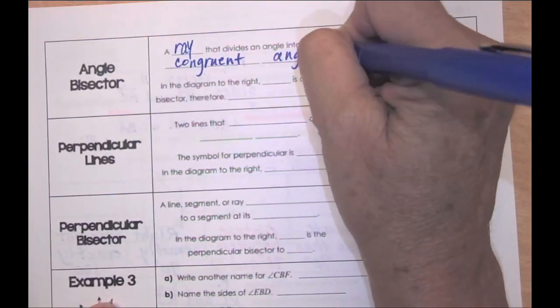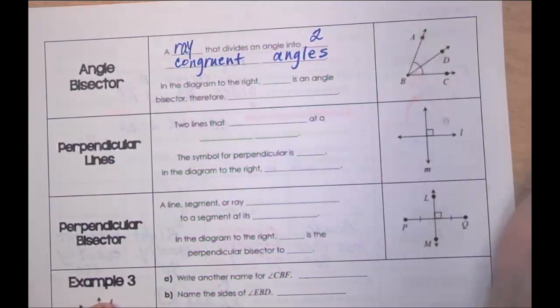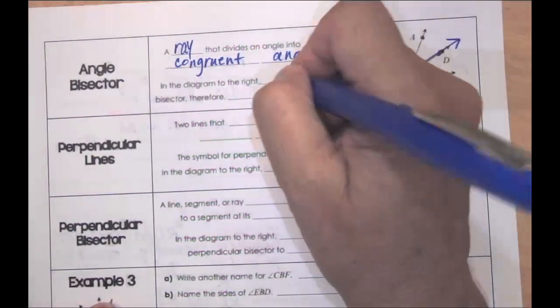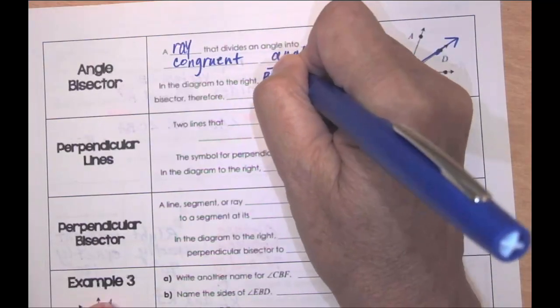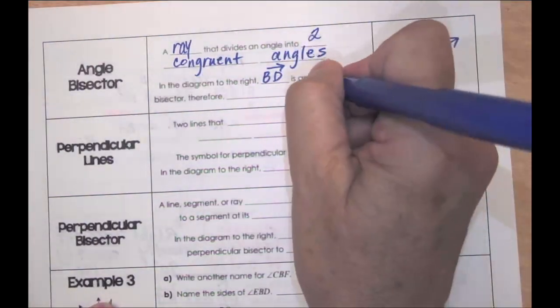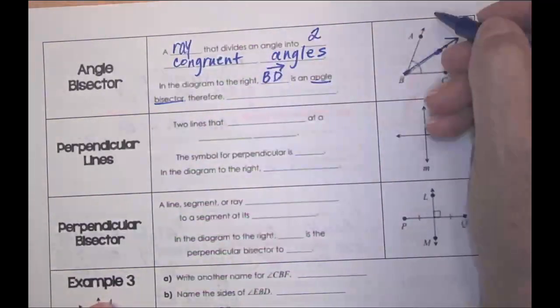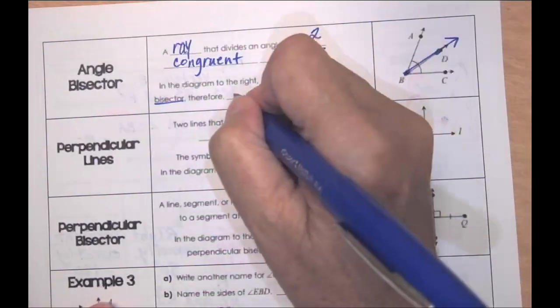In the diagram to the right, do you see ray BD that goes in the middle of this? Ray BD is an angle bisector. Therefore, that means it bisects, it cuts the big angle in two.